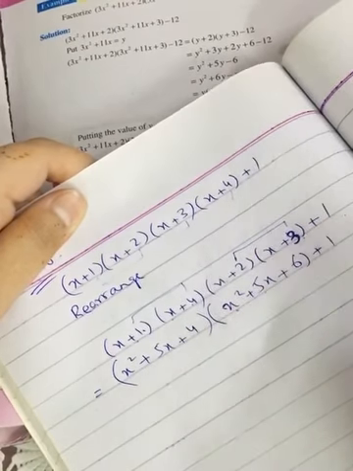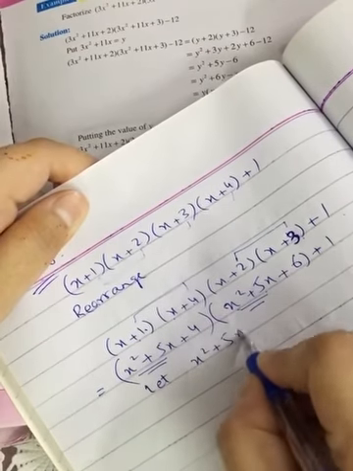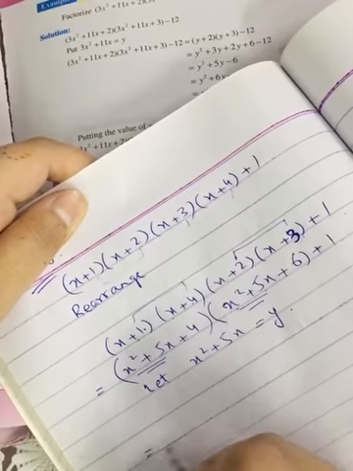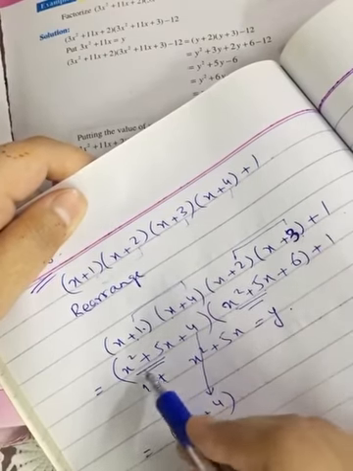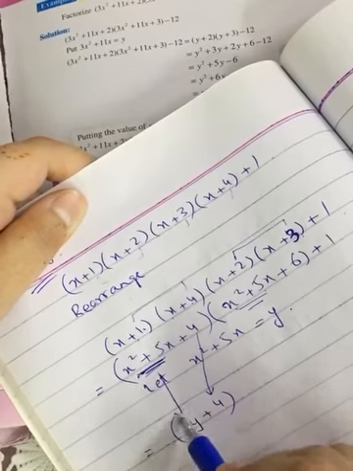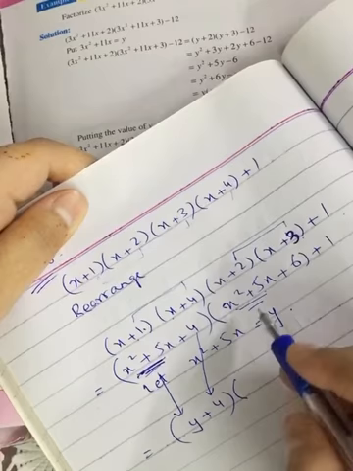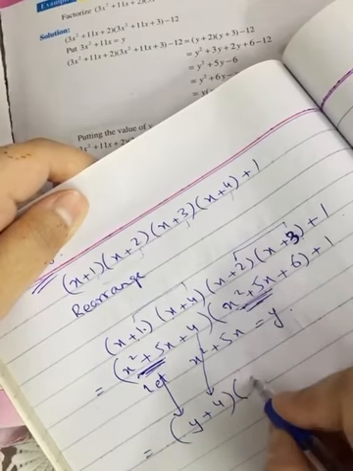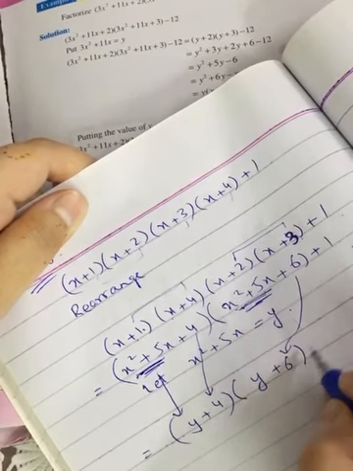Now it has the same method. Let the same terms equal y. Let x square plus 5x equal y. Then it is equal to y plus 4. This 4 remains the same, and these two terms are named y. Do you understand that? In the second bracket, these two terms are named y, and this 6 remains the same, isn't it?